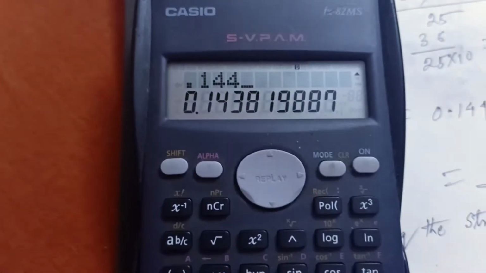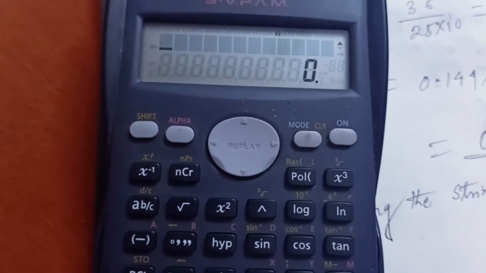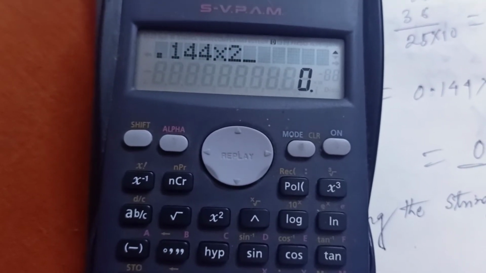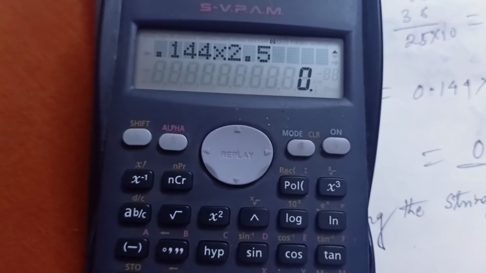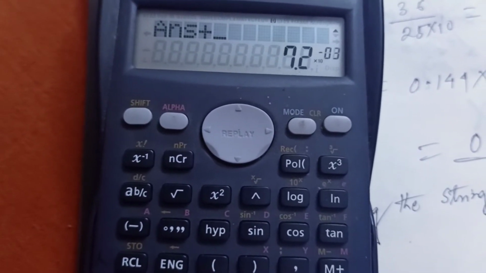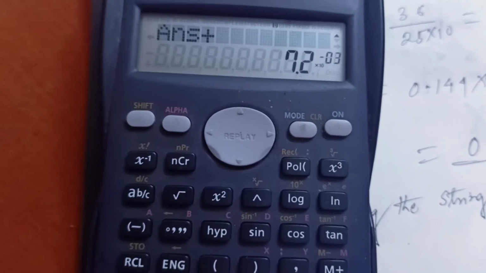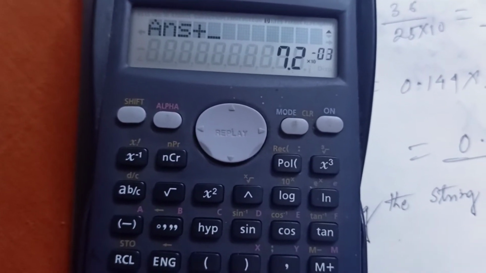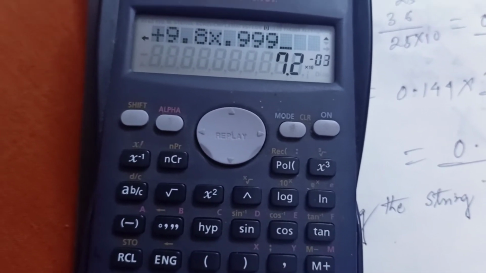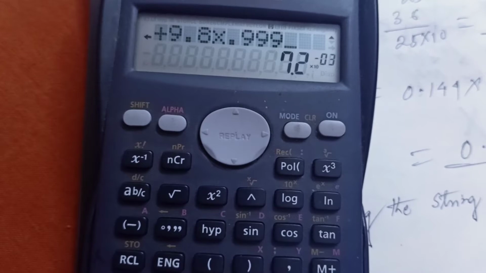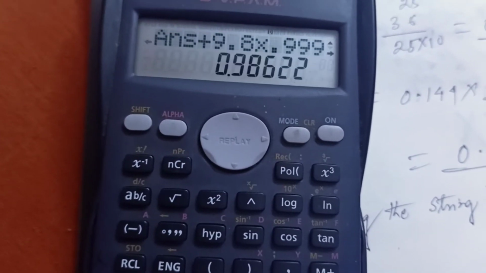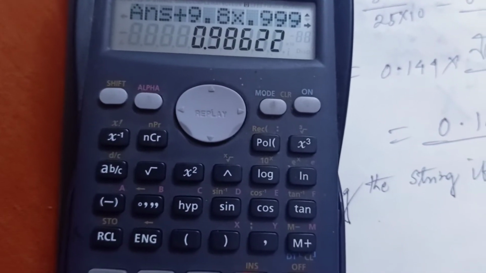Calculating, 0.144 into 2.5 divided by 50, plus 9.8 into 0.999 divided by 10, equal to 0.986.